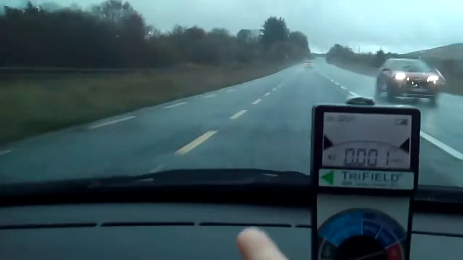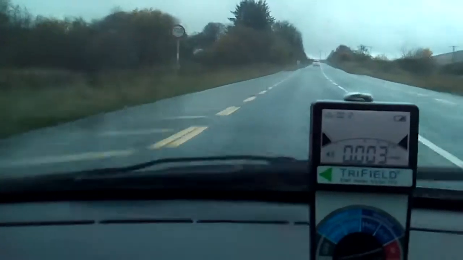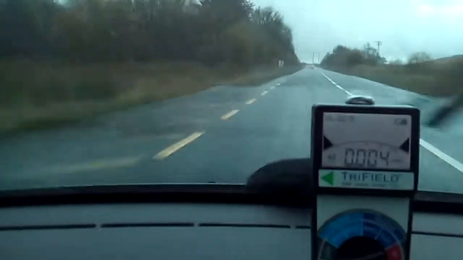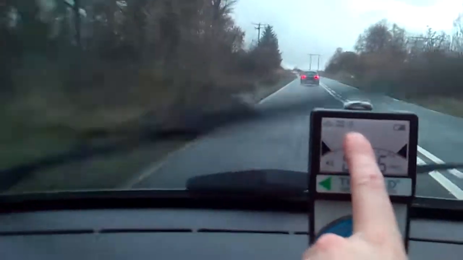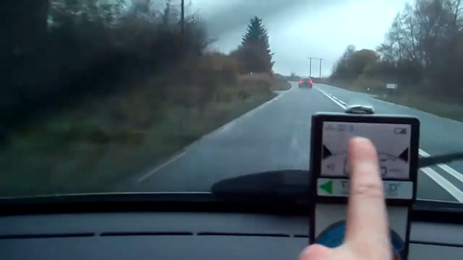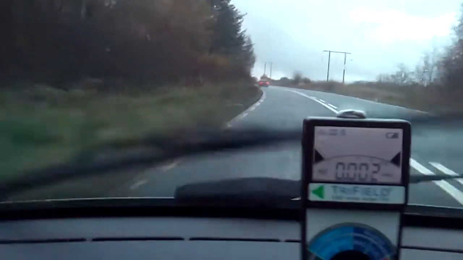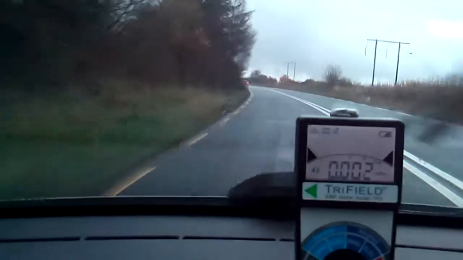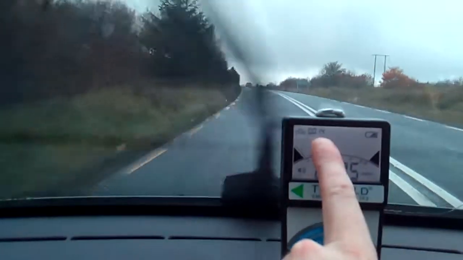Okay, so what are these numbers? There's two main numbers here. This main one down the bottom is our field reading, so it's what level of RF radiation the meter is reading at this exact moment in time. And this figure up here is the peak reading. This is the largest reading we've had in, say, the last 3 or 4 seconds, I think, before it resets itself again. So, field readings and peak readings.